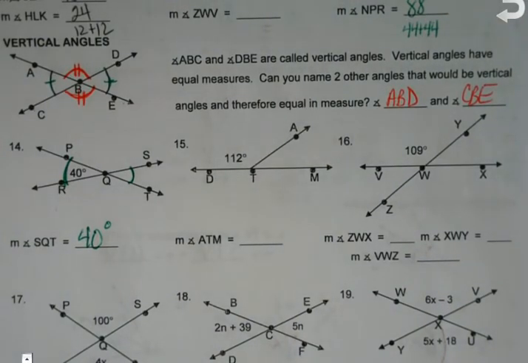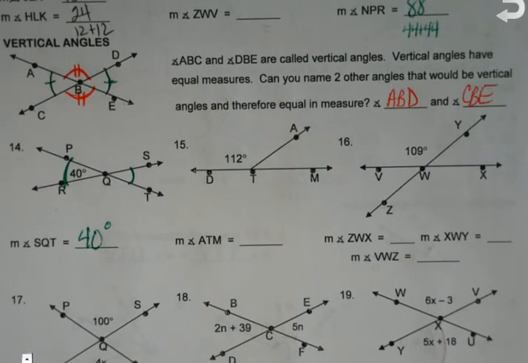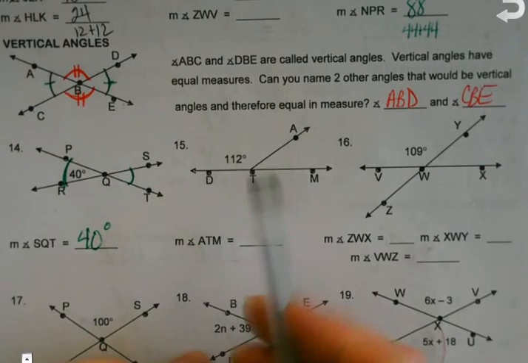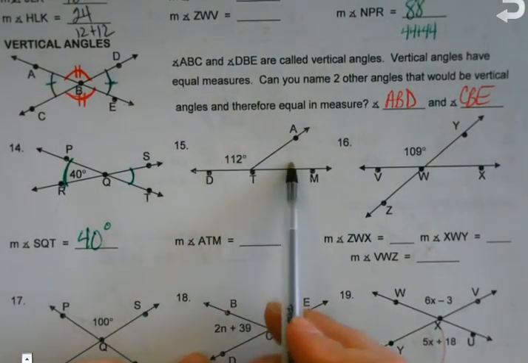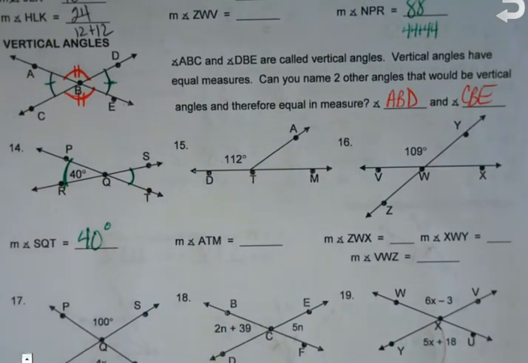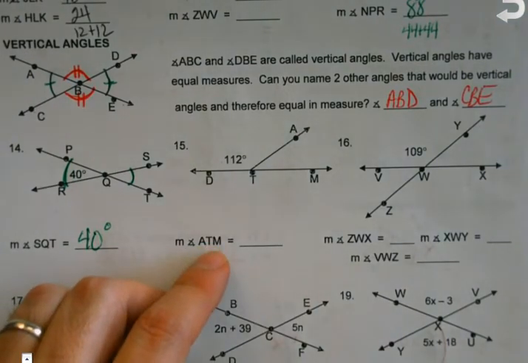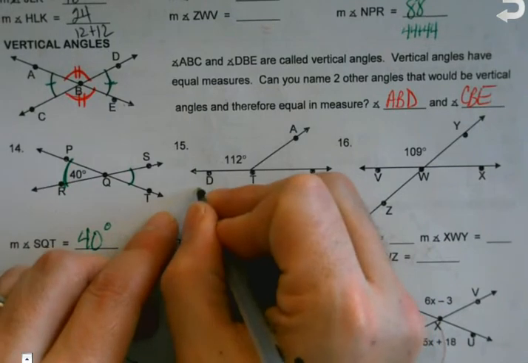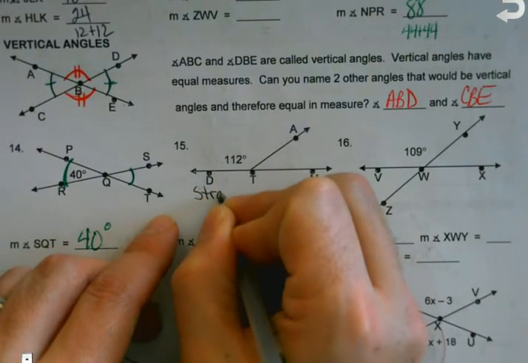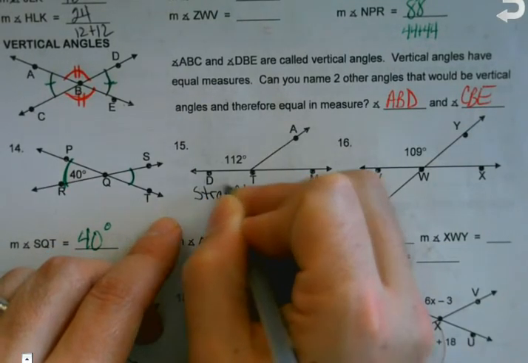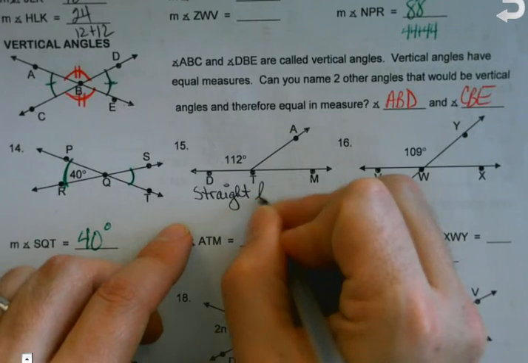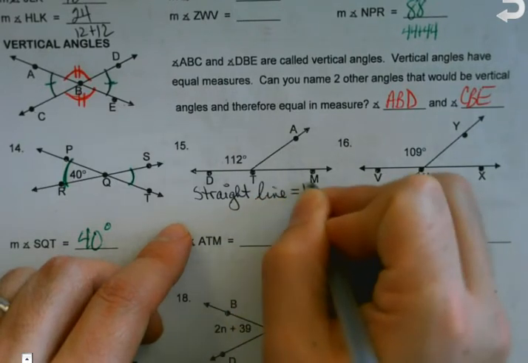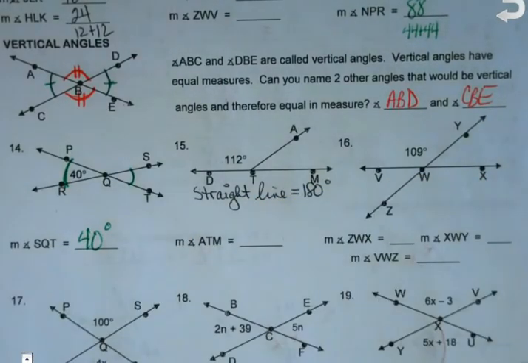But 15 is kind of a weird one, and I was going to wait and introduce this tomorrow, but since it's here, let's go ahead and do this. These are not vertical. You're like, well, but they're right next to each other. Right. But when they're vertical, they have to be across from each other. They are, but I'm not even going to go down that road yet. Perfect. That's what I was just going to mention. Right. It's a straight line. Okay. A straight line's 180.